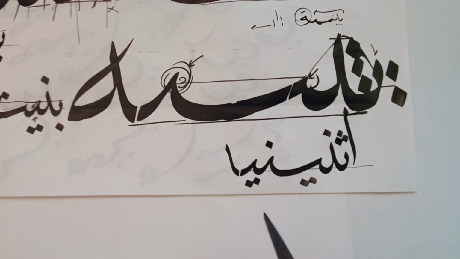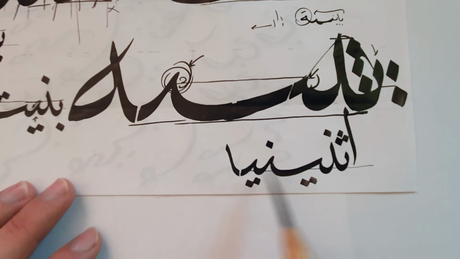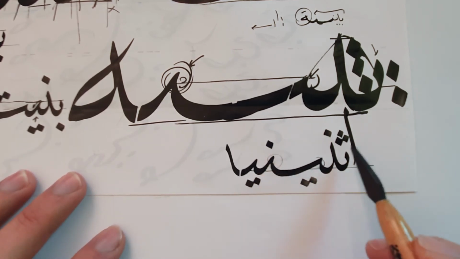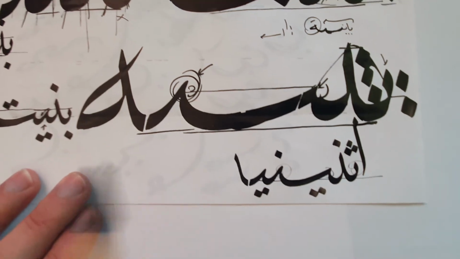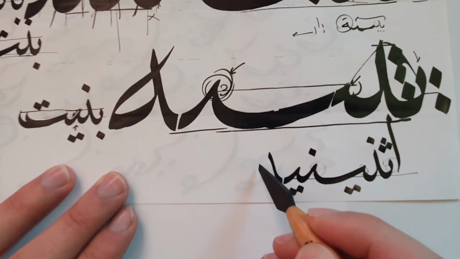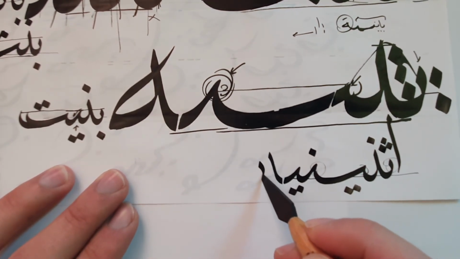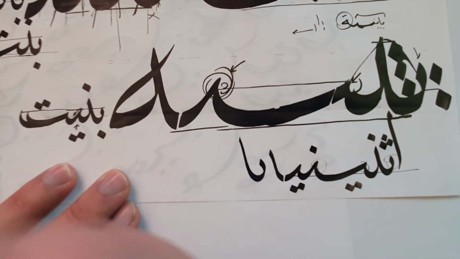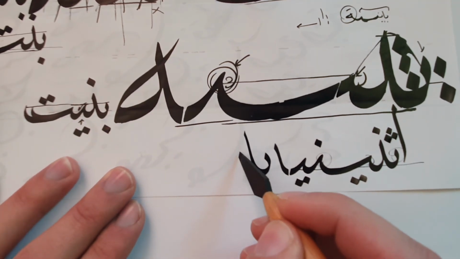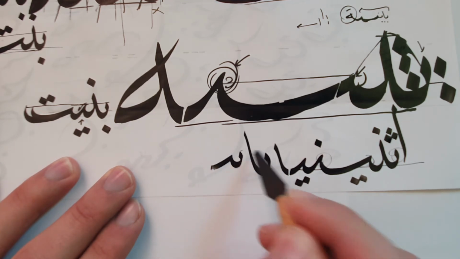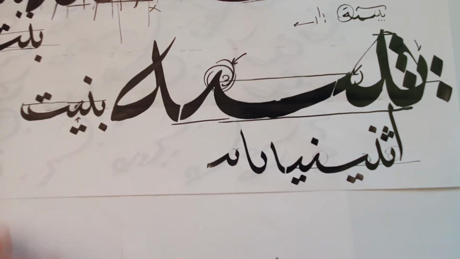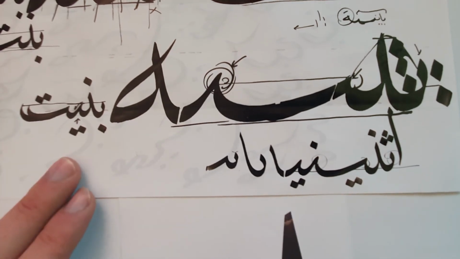This way it will give you an idea about the connected ones. These two are different. This is the one for when it comes with a Ba or Ta or Tha. It is different when it's with an Alef. So with an Alef it is higher, but when it comes with the smaller letter it becomes shorter. I hope this was a clear lesson.